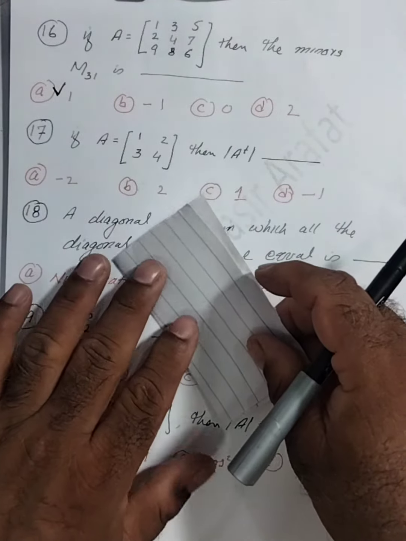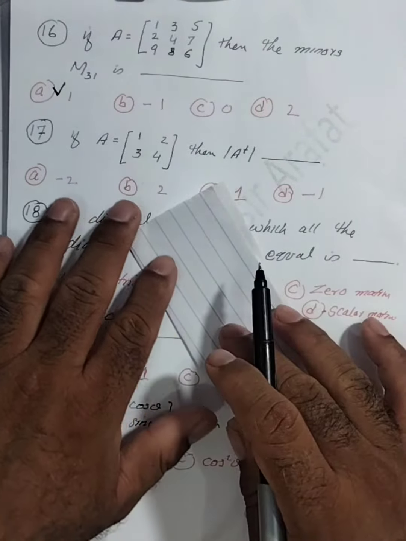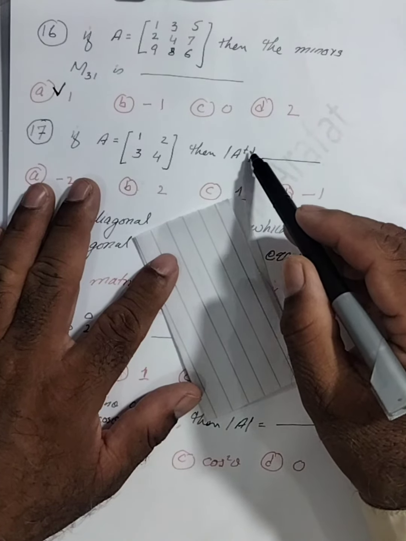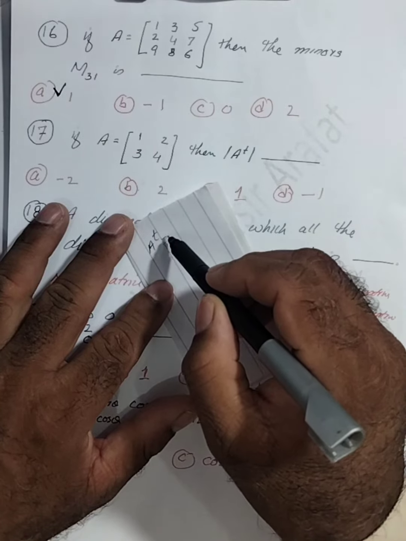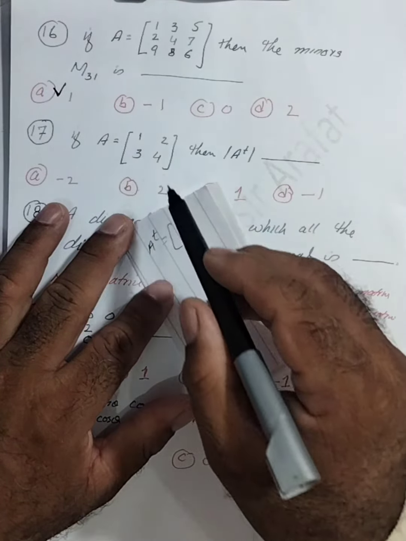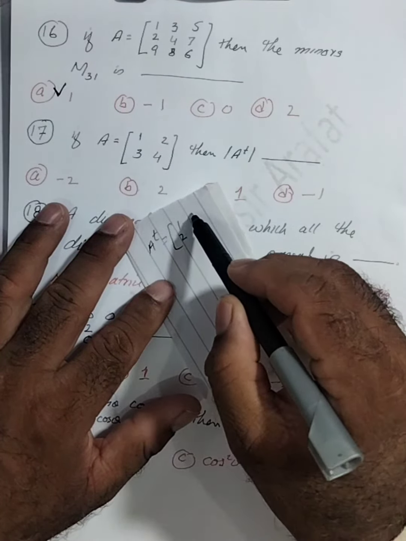Now come to the next MCQ, that is the 17th. The question says find the determinant of A transpose. So first we have to take out the transpose. That means we have to change the row into the column here, and this is 3 4. And then we have to take out its determinant here. So this is 4 1s are 4, 2 3s are 6, minus 2, and the correct option is A of the 17th MCQ here.